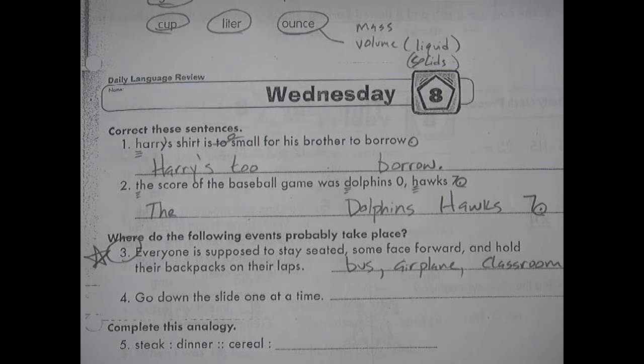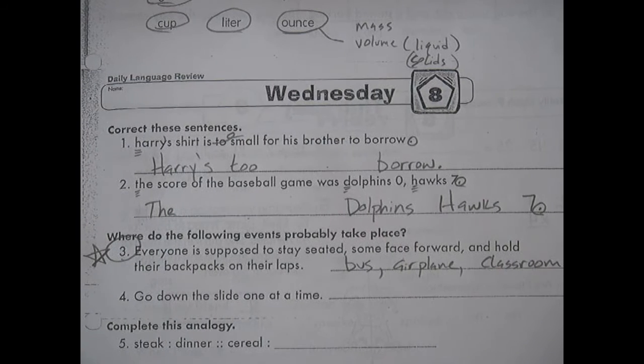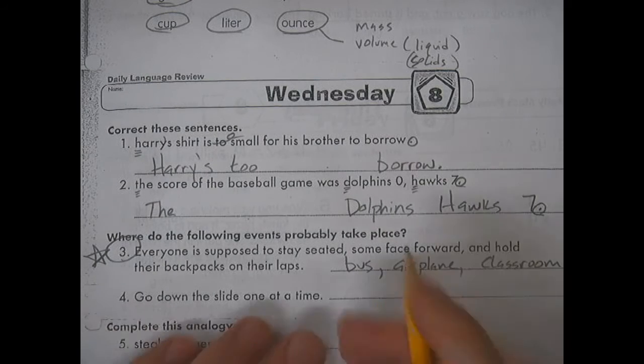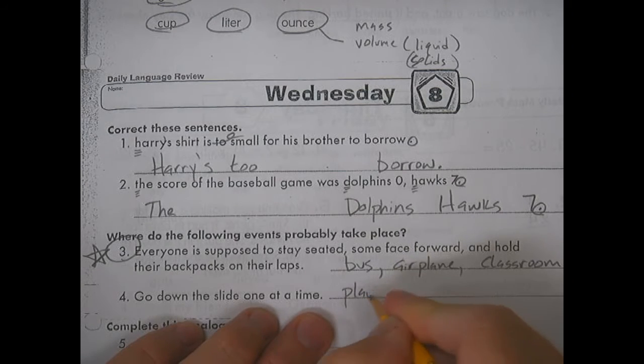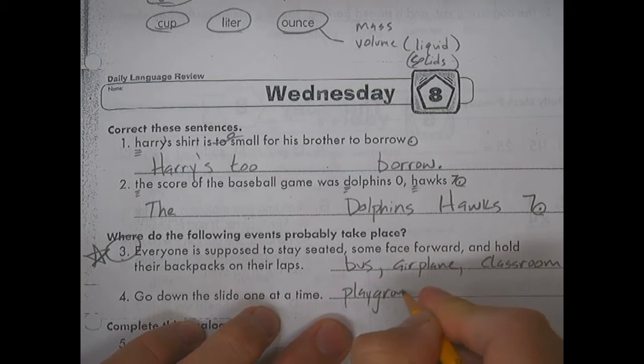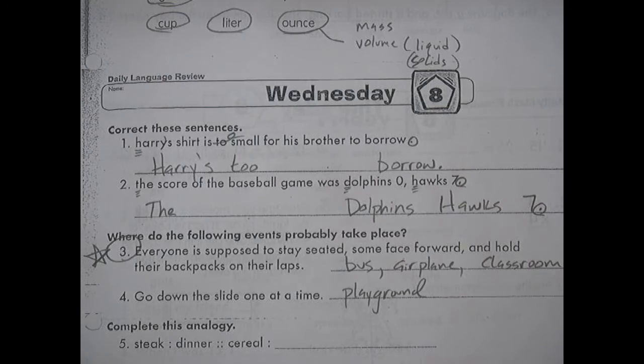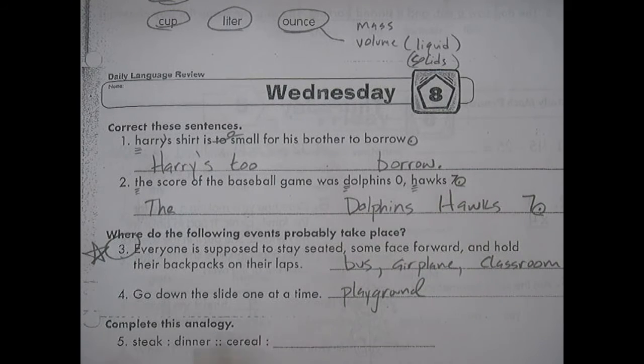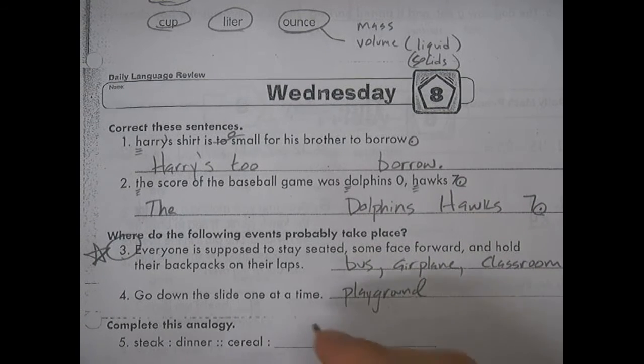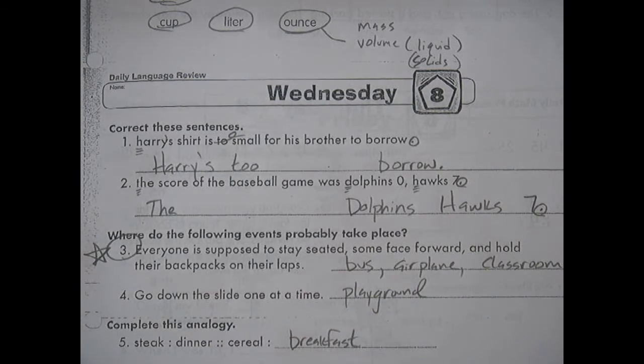Again, I do these things, and I do not have an answer key in front of me. So the first time I see them is normally about the first time that you see them too. So go down a slide one at a time. Well, this is going to be easy enough. This is a playground. And this analogy here: steak is to dinner as cereal is to breakfast. Most likely, we are eating cereal for breakfast.